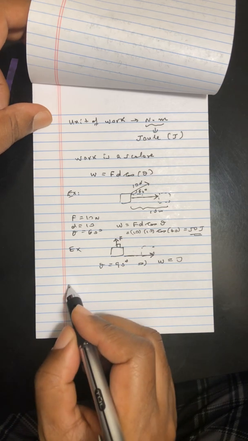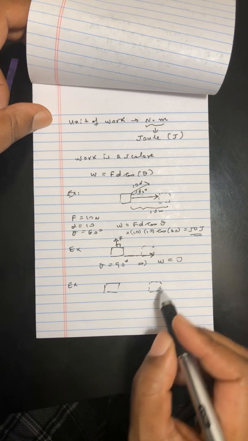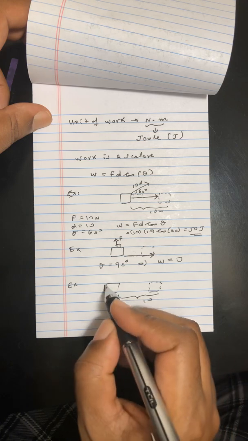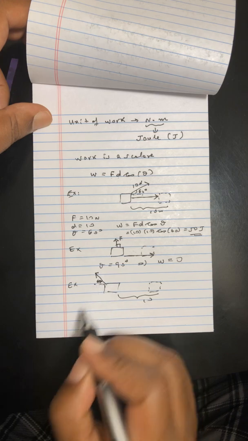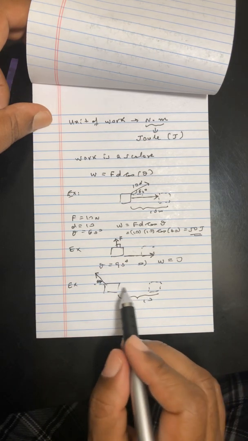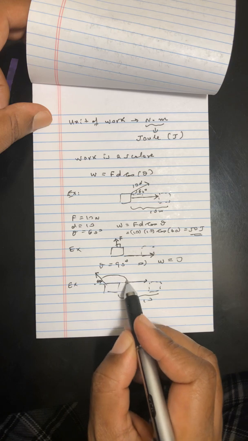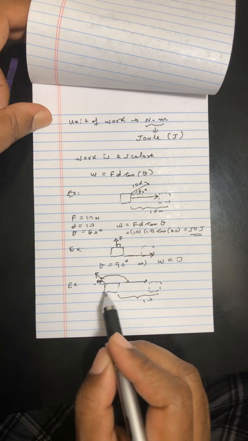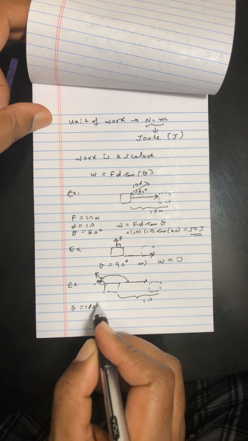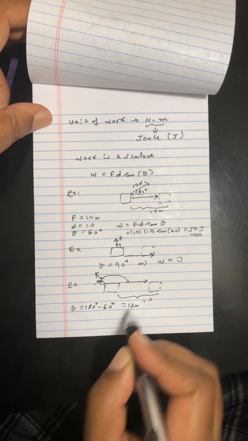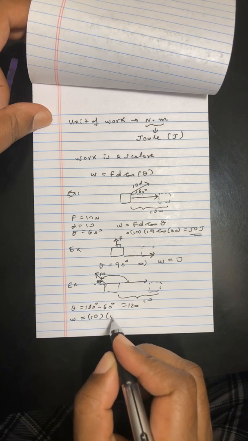Okay. And if you have something like this, let's say this object is displaced to this location over here. Once again this distance is 10, but the force is going this way. Let's say this angle is 60 degrees. Now look, theta is the angle between the displacement and the force, right? So this is the displacement over here this way. The angle we need is the angle between the force and the displacement, so this is 60 degrees. This would be 180 minus 60 degrees, which is 120 degrees.